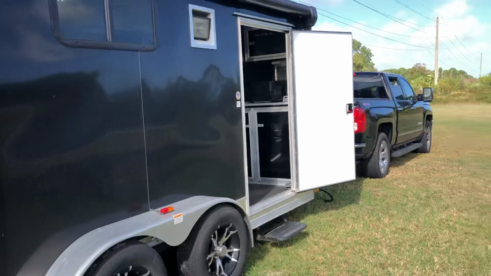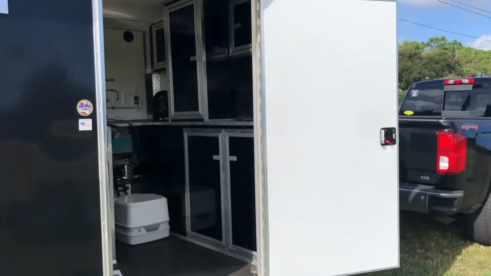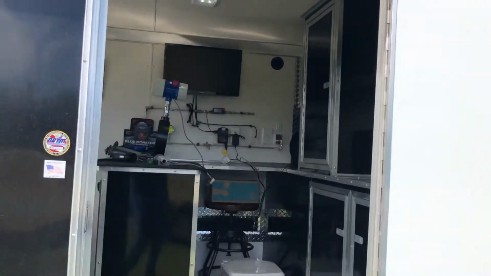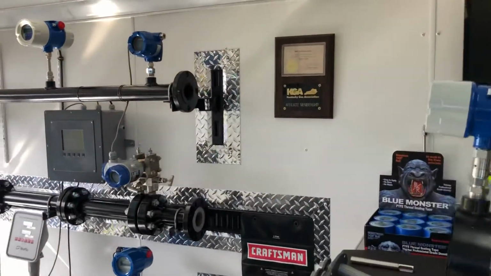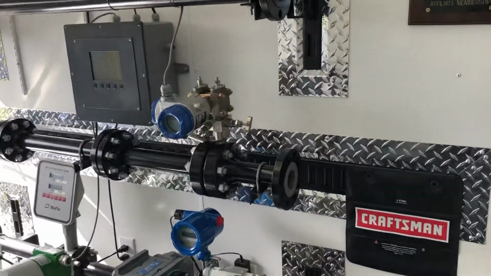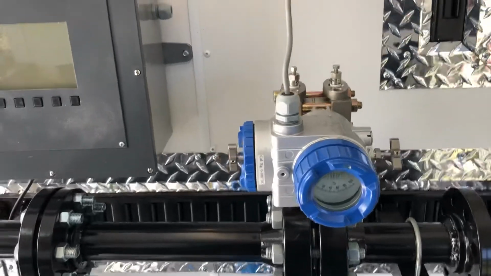We use this mobile flow stand trailer to educate facilities on how best to make gas measurement, whether you're going to infer the mass flow of the gas, measure it directly, or just use the velocity of the gas. I'm going to talk a little bit about the differences between the three types of methods.